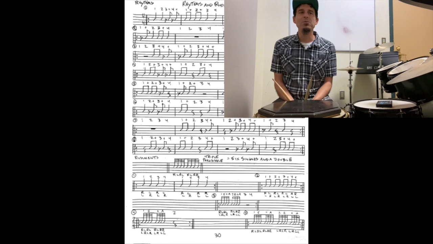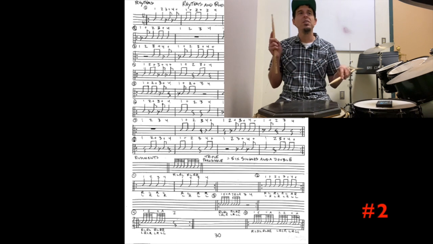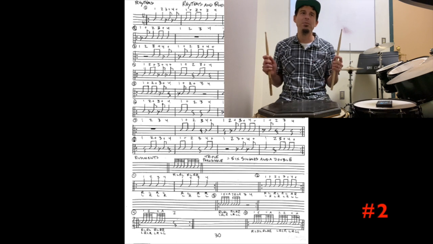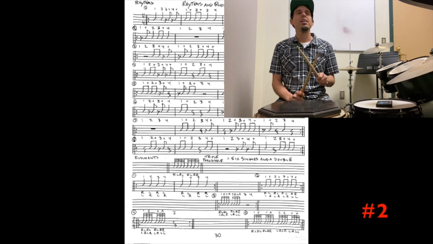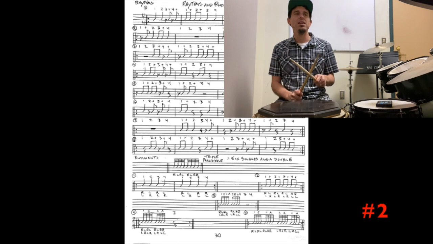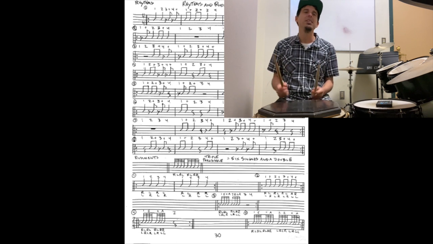Okay, let's go to number 2. Now we're going to turn them into eighth notes. So they're going to sound like this. 1 and 2 and 3 and 4 and our sticking. Right, left, right, left, right, left, right, right, and then we'll flip them over when we repeat them. Okay, here's number 2. 1 and 2 and 3 and 4 and right, left, right, left, right, left, right, right, left, right, left, right, left, right, left, left.